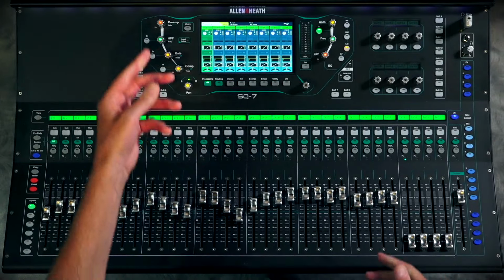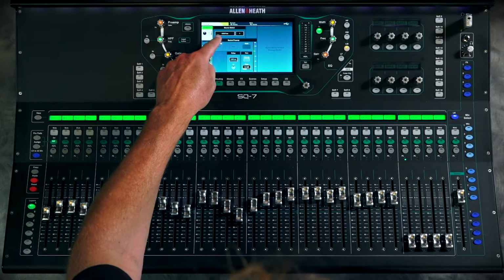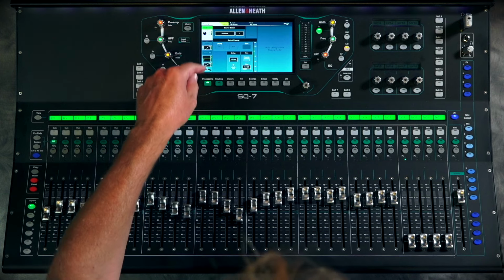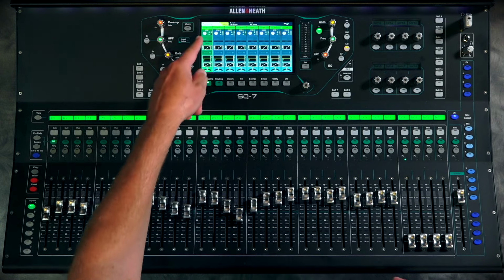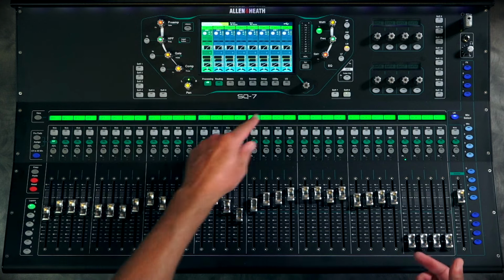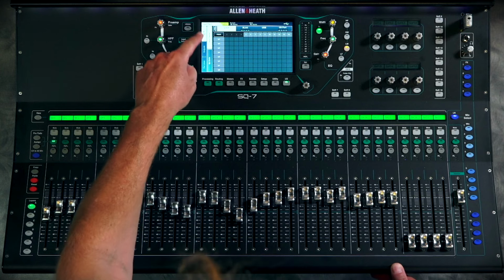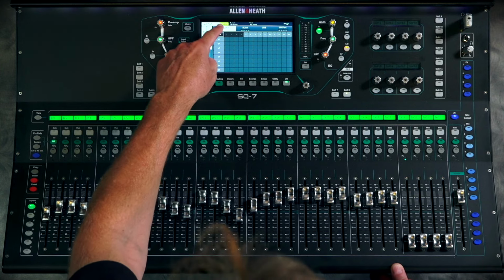Now we've already seen that you can decide where your input is going to come from, either the local XLRs or, in this case, USB ports. You can do that one by one to each channel, but a much better way is underneath I/O across here. We're looking at our input channel to local.